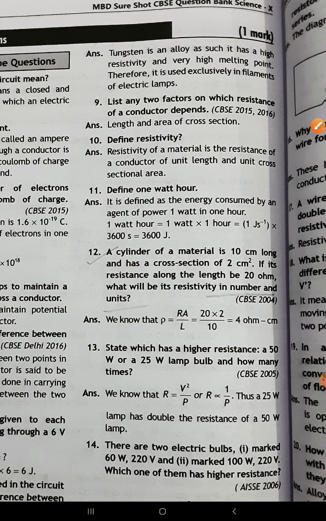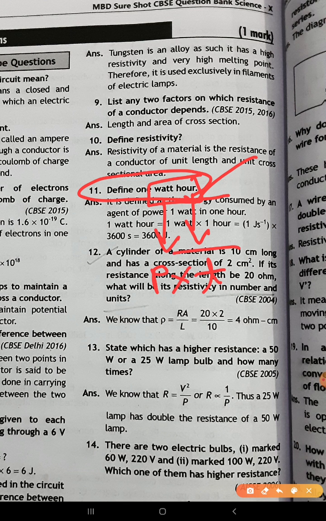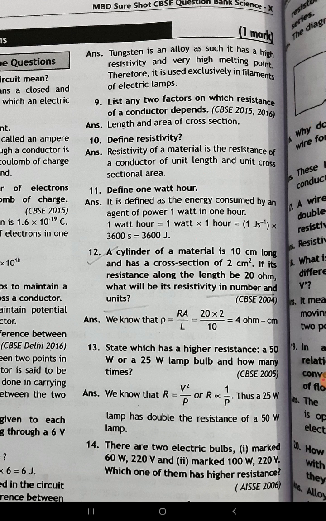Now next one, define 1 watt hour. As we know, watt is a unit of power, and hour is a unit of time. So P into T is a unit of energy, or you can say work. Watt hour is a unit of energy. So we can define it as the energy consumed by an agent of power 1 watt in 1 hour. This is a very important thing.